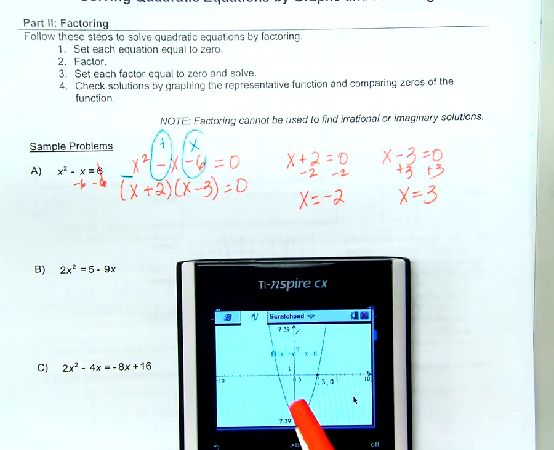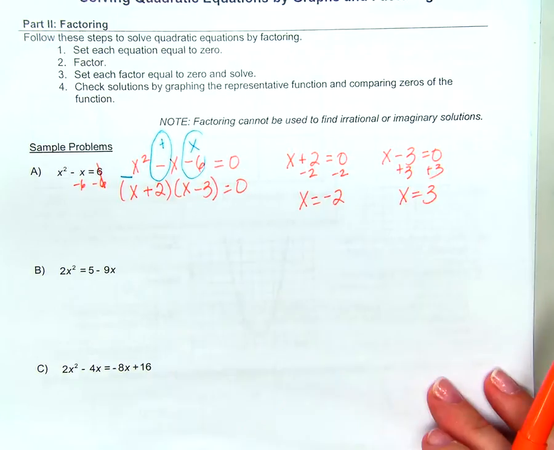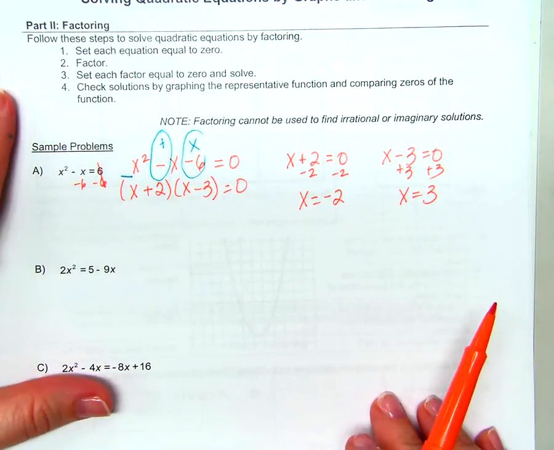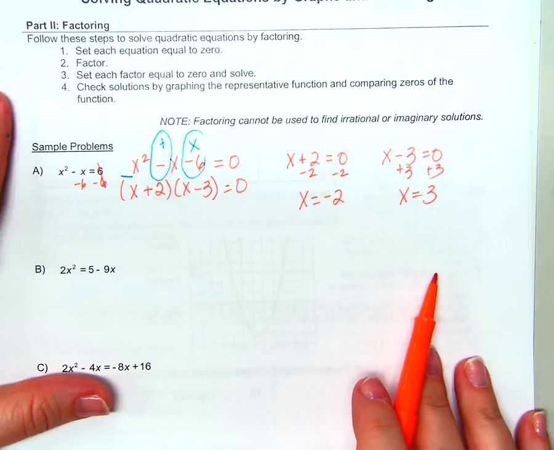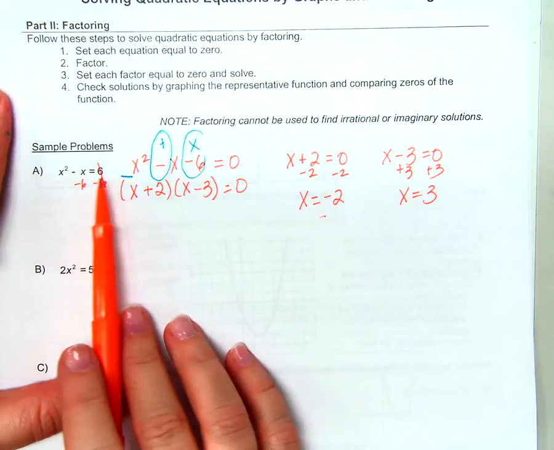Those are the x-intercepts. It crosses the x-axis at -2 and it crosses the x-axis at +3. That is checking my work. Is that the only way to check my work? No. Now, that's what number 4 says, but I want you to be aware that there's another way. How do we normally check our work when we solve for x? Can't we just substitute it back into the very beginning?